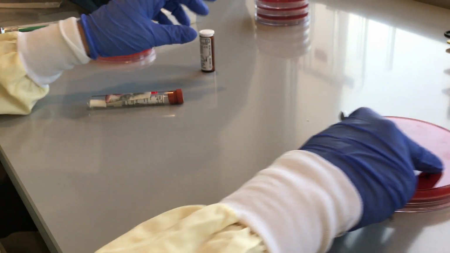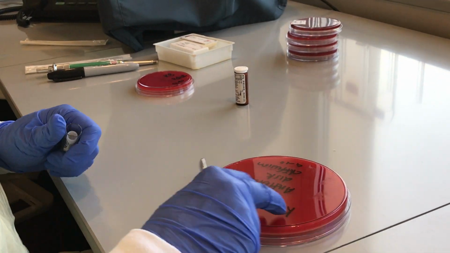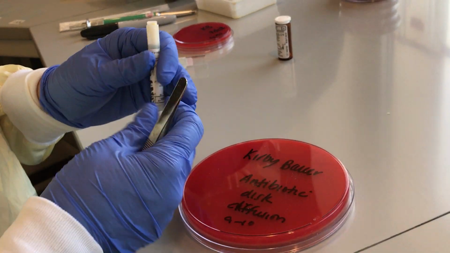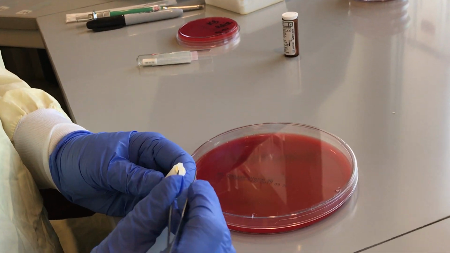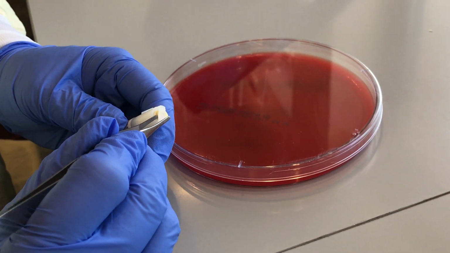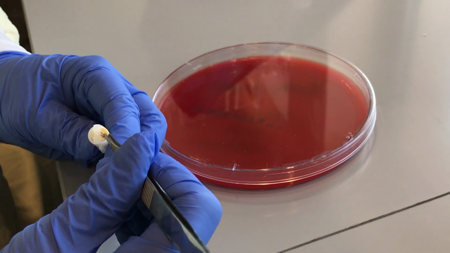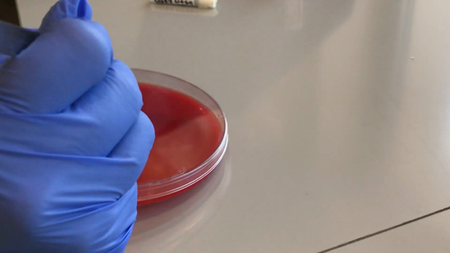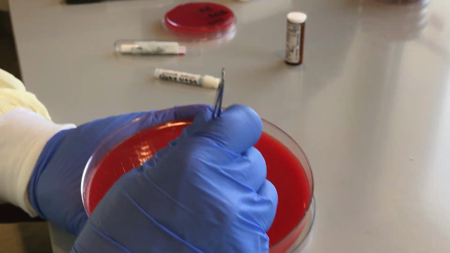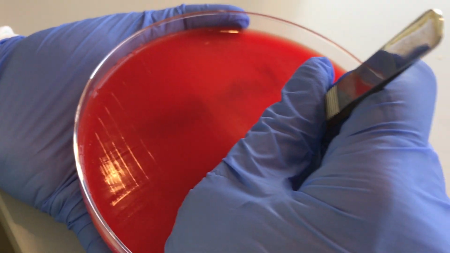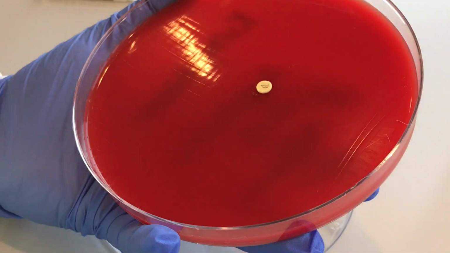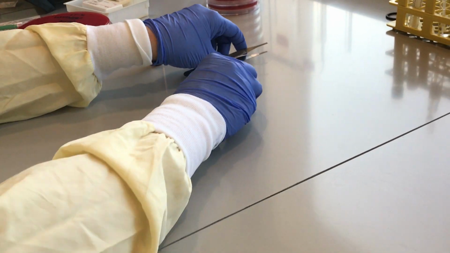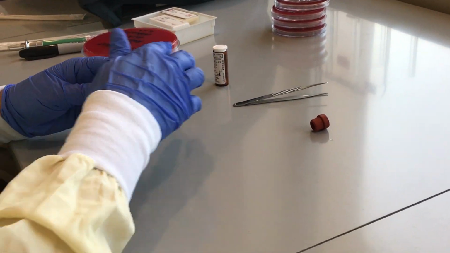And then for our Kirby Bauer, we do the exact same thing. So we're doing an antibiotic disc diffusion. Here's our antibiotic. We'll flip it over, and you take the edge of this, push it over a little, and then pull it out. Then you put them down on the agar, tap gently, and there's your Kirby Bauer. And this is what they look like.